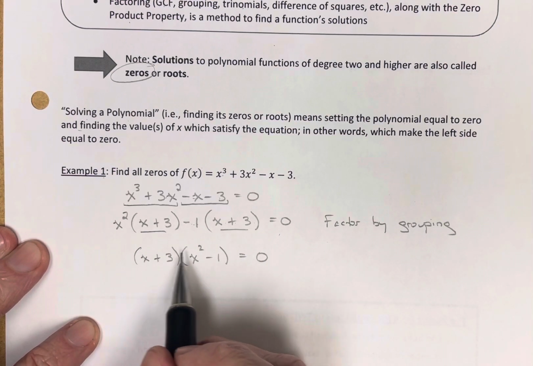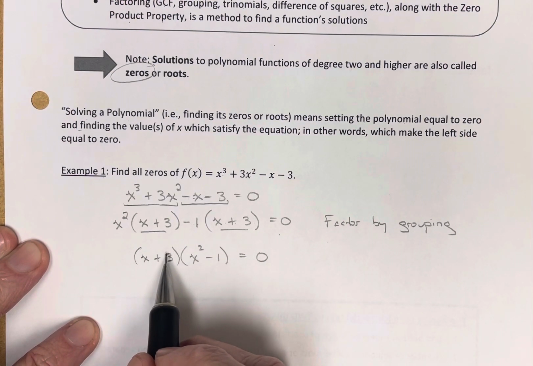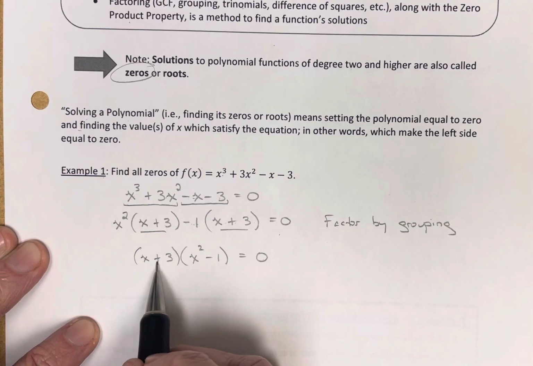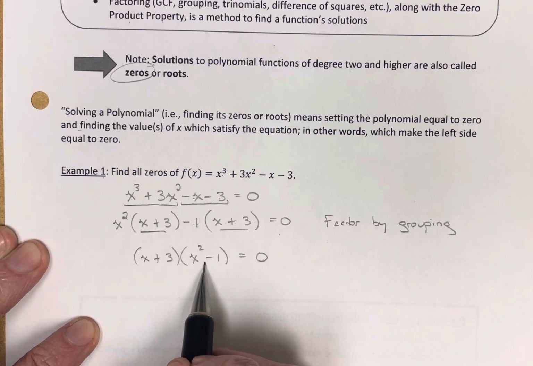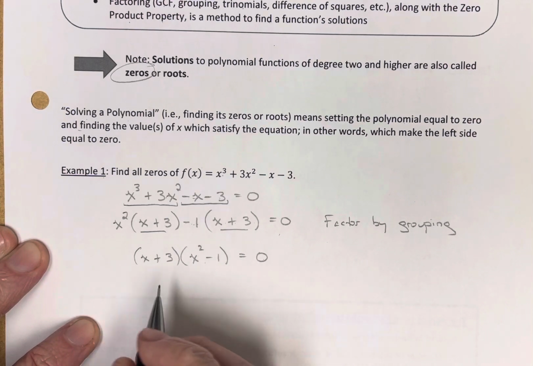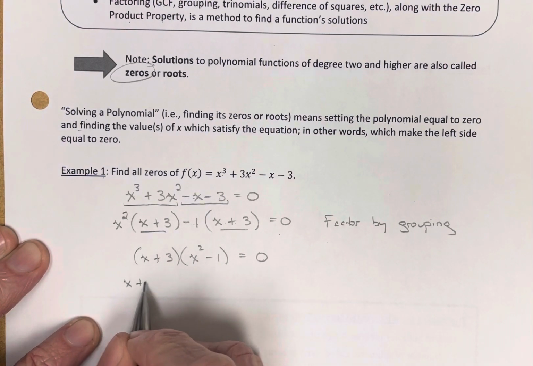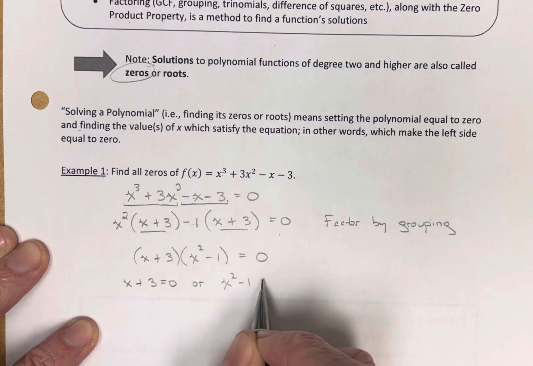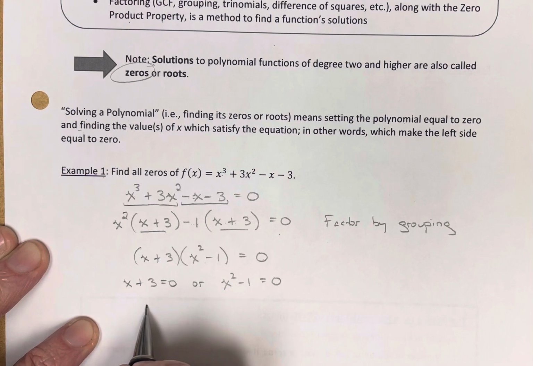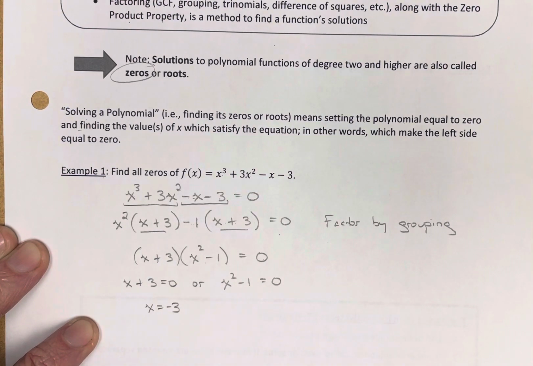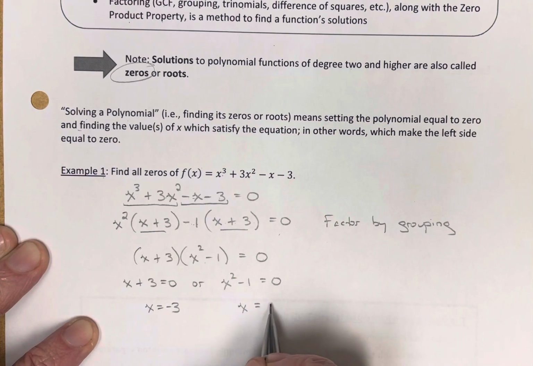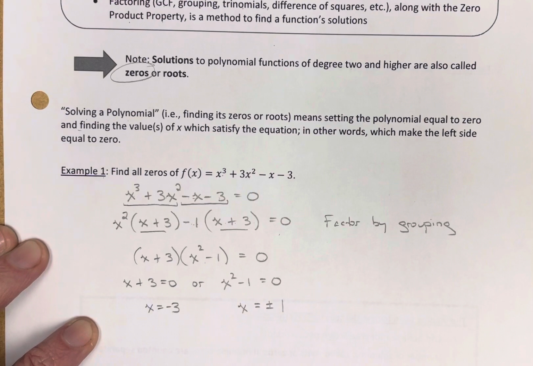Now I can utilize the zero product property. If A times B equals 0, then either A equals 0 or B equals 0. Okay, that's the zero product property. So x plus 3 equals 0 or x squared minus 1 equals 0. Well, this says that x could be negative 3 and I'll get a 0. If I add 1 to both sides, this one tells me that x is equal to positive or negative 1.